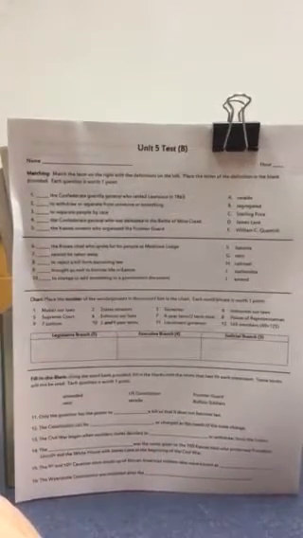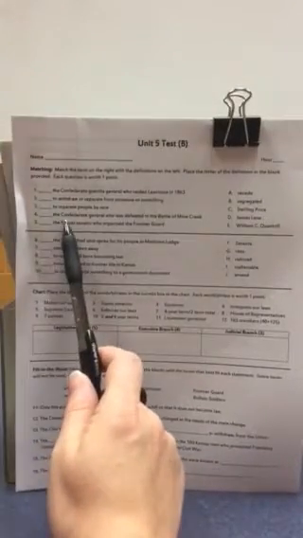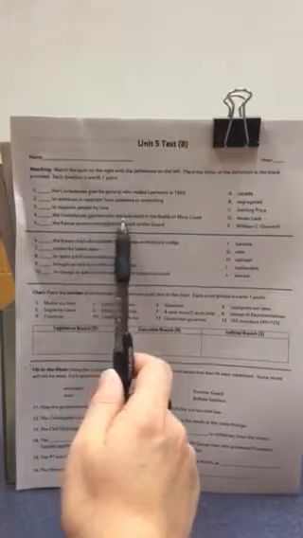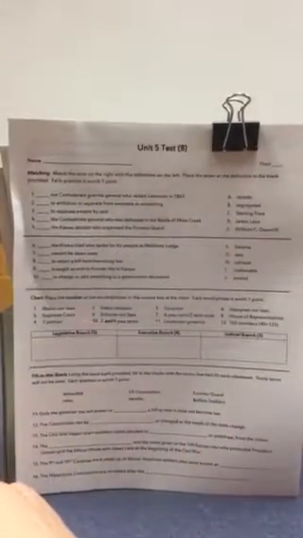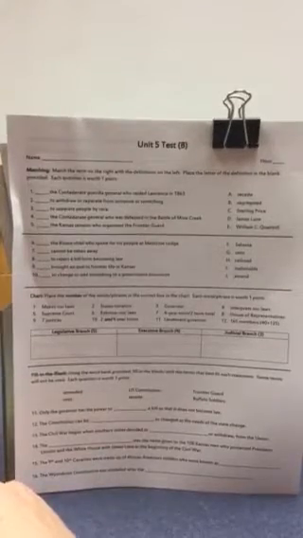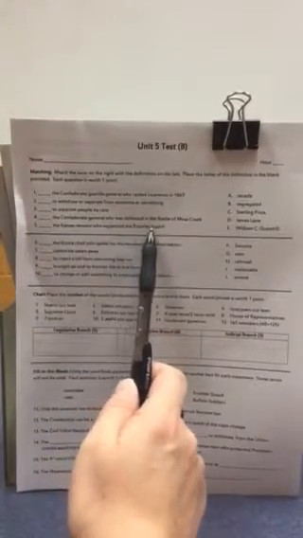If you need more time, just pause. Number 3. To separate people by race. Number 4. The Confederate general who was defeated in the Battle of Mine Creek. And number 5. The Kansas senator who organized the Frontier Guard.